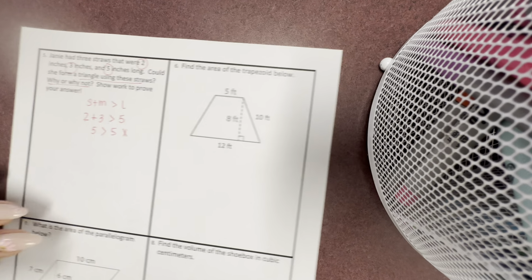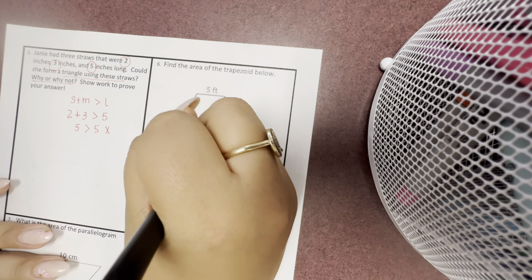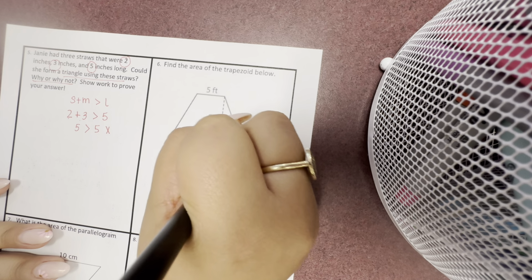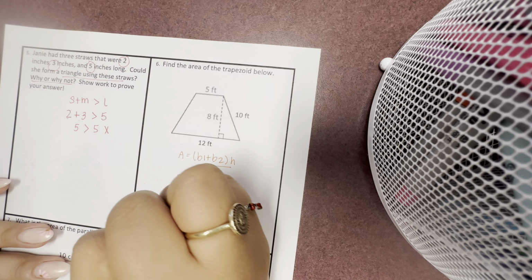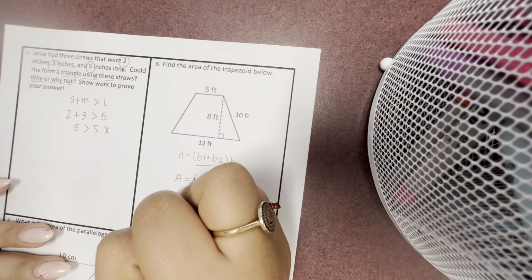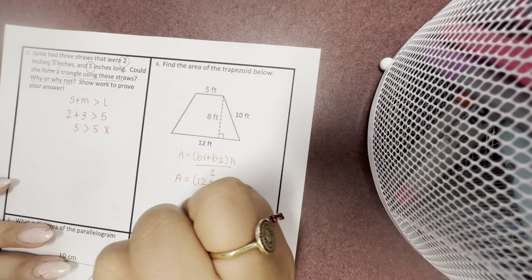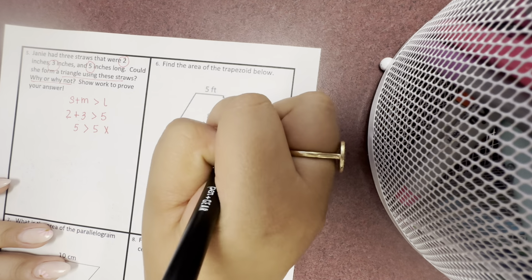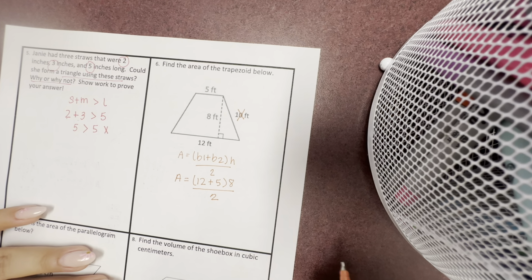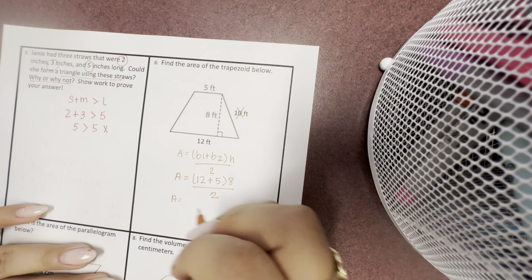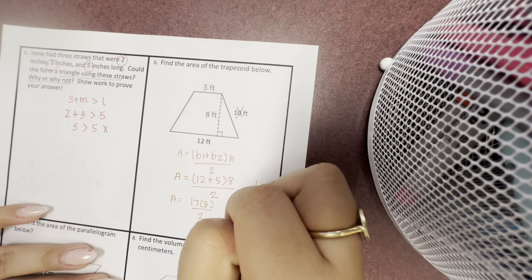Next one. Another trapezoid. So, just like I said earlier, area equals base 1 plus base 2 times the height divided by 2. The area is equal to 12 plus 5 times 8 divided by 2. Again, that 10 is extra information I do not need. So let's look at it. The first step is to do 12 plus 5, which is 17. Now we're going to do 17 times 8 divided by 2.